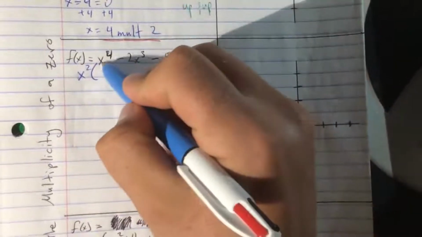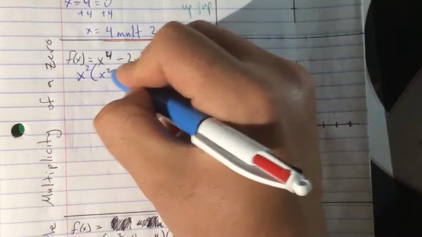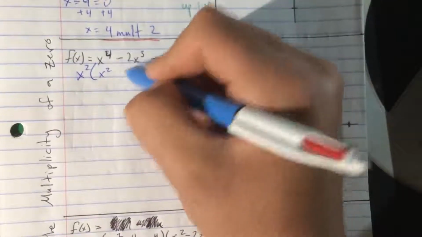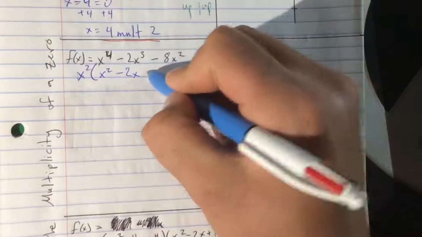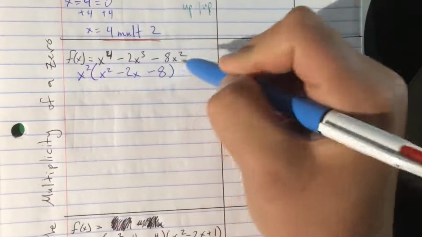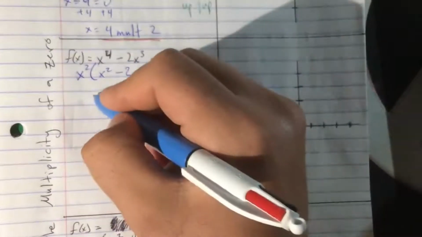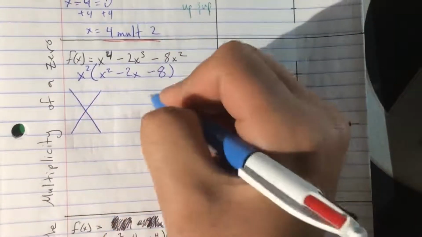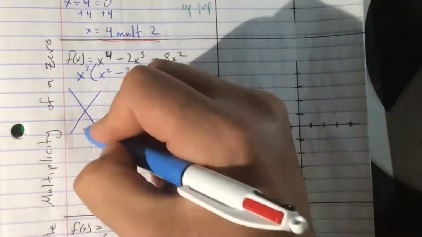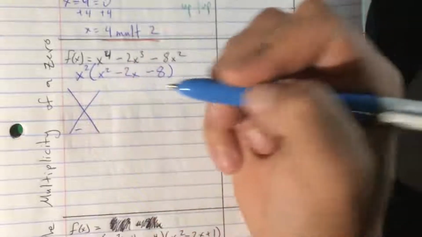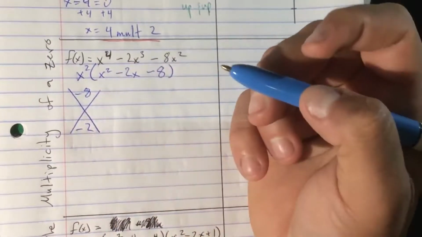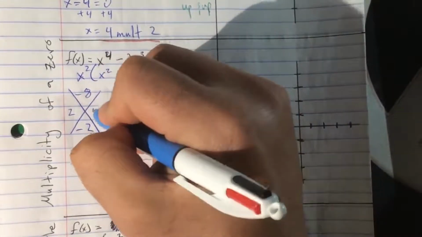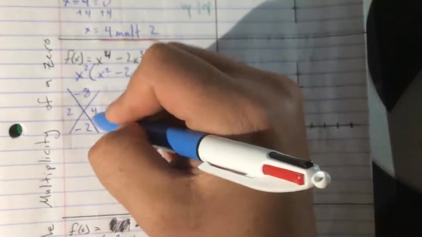We see x to the 4th divided by x squared is x squared. Negative 2x cubed divided by x squared is negative 2x. And negative 8x squared divided by x squared is just negative 8. Then we're going to do our X factor, and put our negative 8, so multiply to equal negative 8 on the top, and add to equal negative 2 on the bottom. This would be 2 and 4, but in order to get negative 2, we have to have that 4 negative.